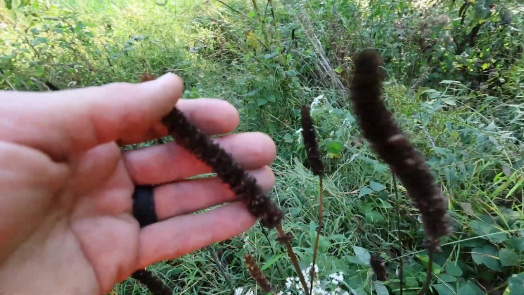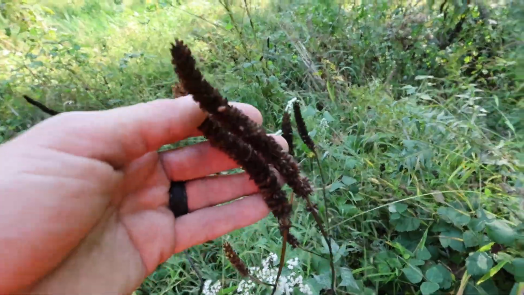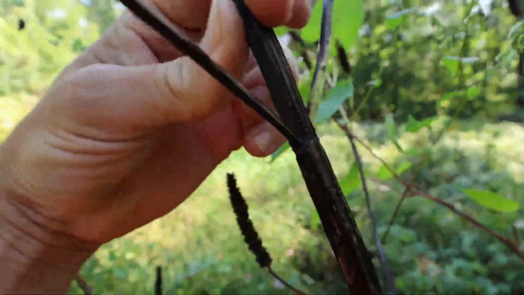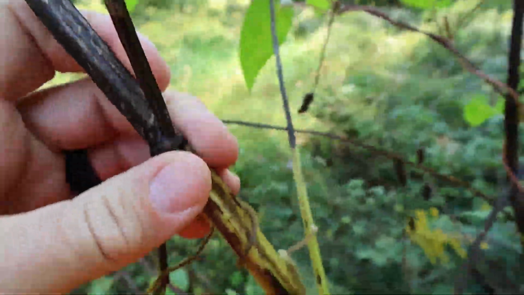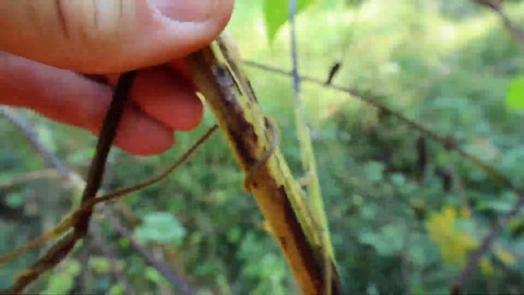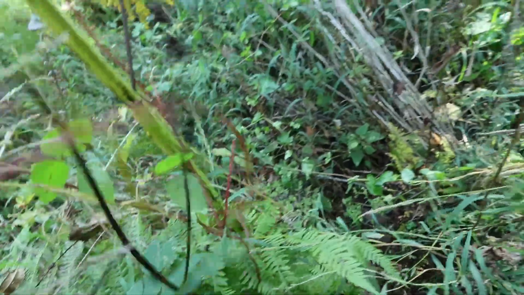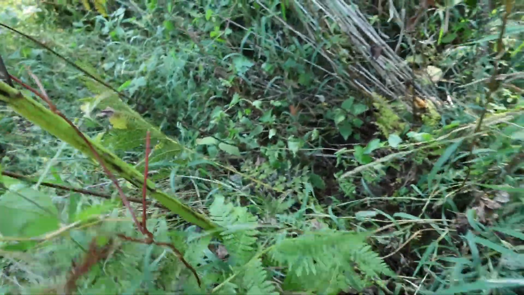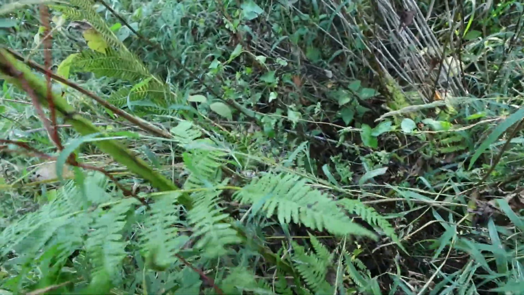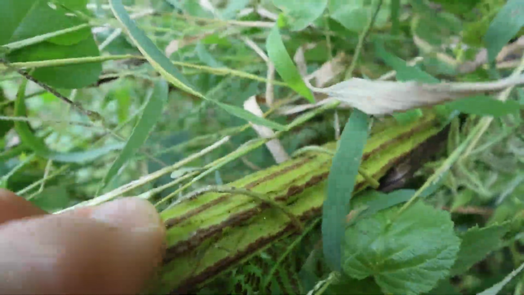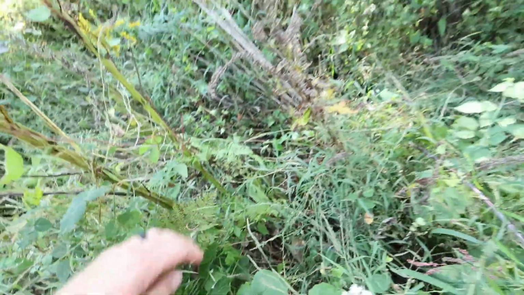Let me see if I can find any left. As you can see, this has square stems. Members of the mint family, I think, almost always have square stems. As they get larger down here at the bottom, the stem gets larger. Pretty square. Good identifier, Lamiaceae, mint family.